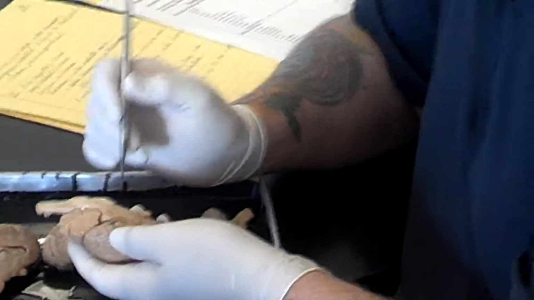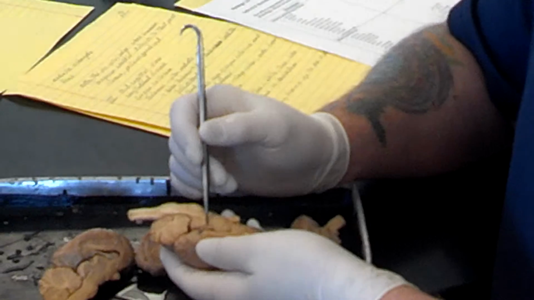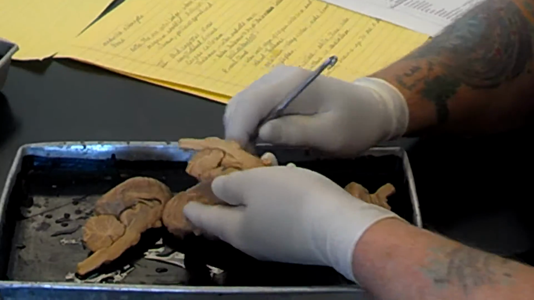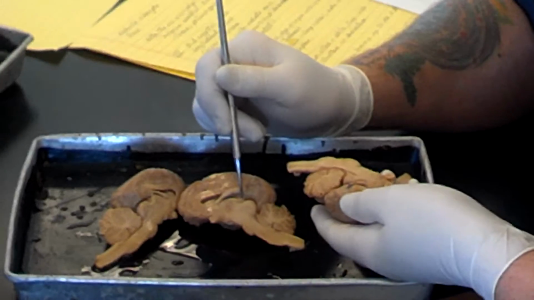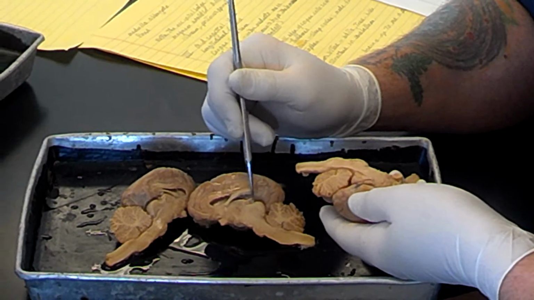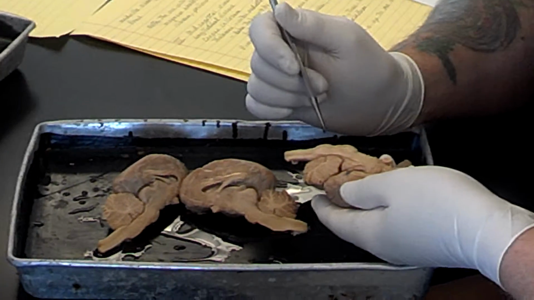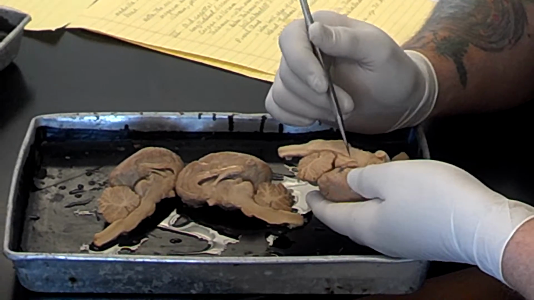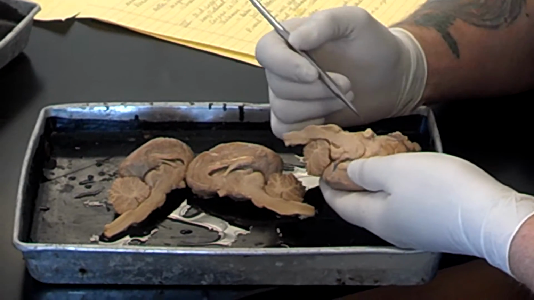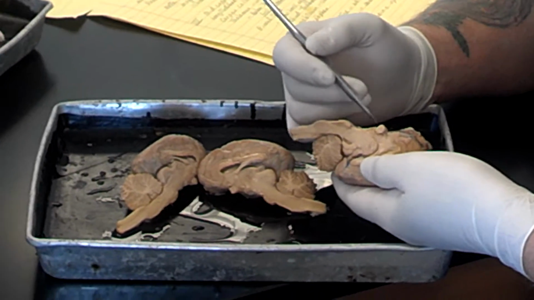Actually, you can see it on this one. This is the pineal gland right here. Now on these, you can see where it was. It's right here. It easily comes off. It's not very firmly attached. That's the pineal gland. Here's the optic chiasm.